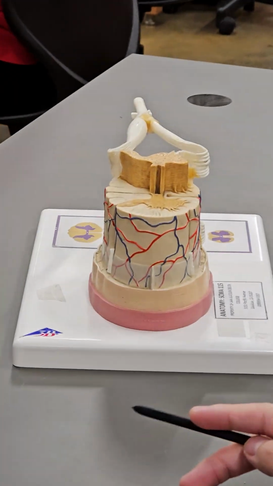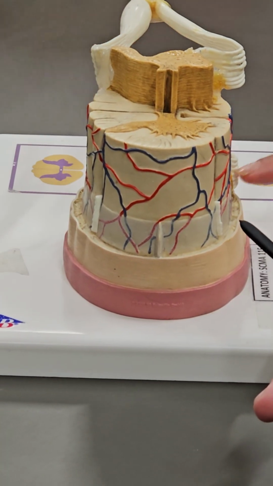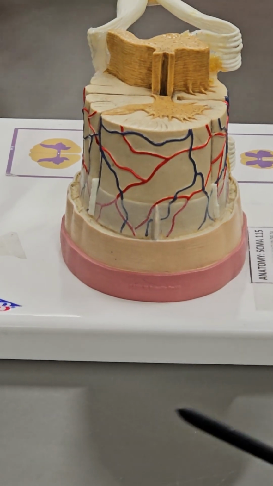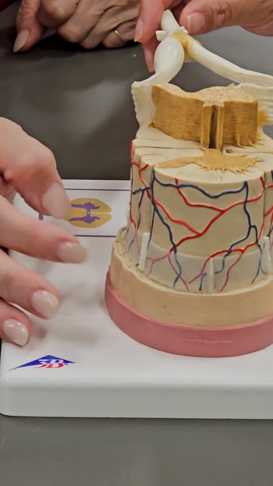And then pink, we don't worry about that. This is the dura, don't worry about the pink. Dura, arachnoid, and pia. This is pia. Pia, right here. This is the pia, this is the arachnoid, and this is the dura. She said don't worry about the pink. Yeah, it was different in another one.